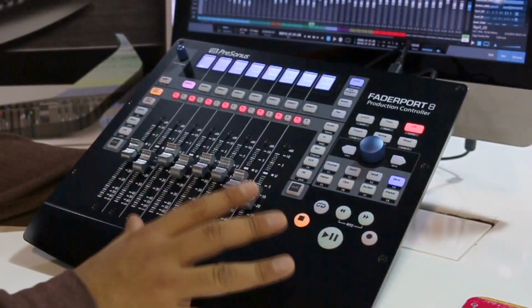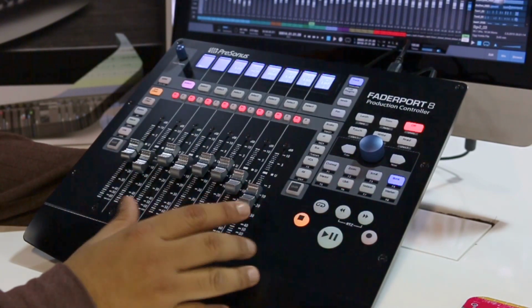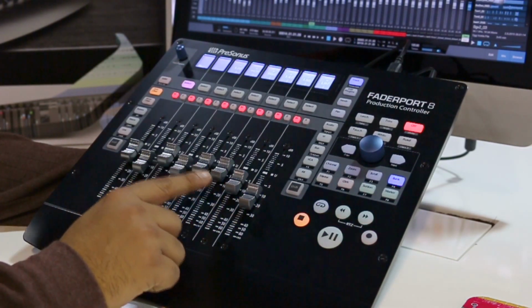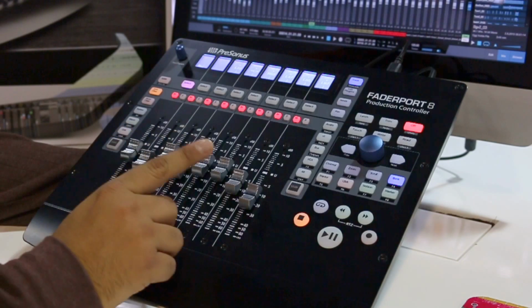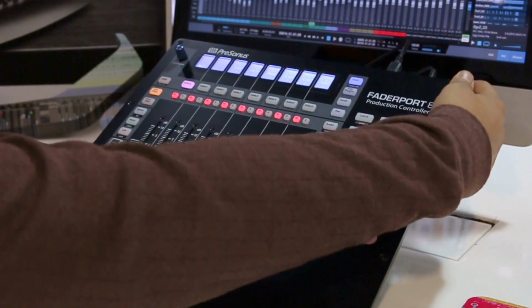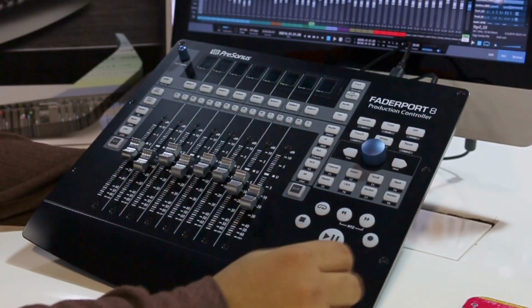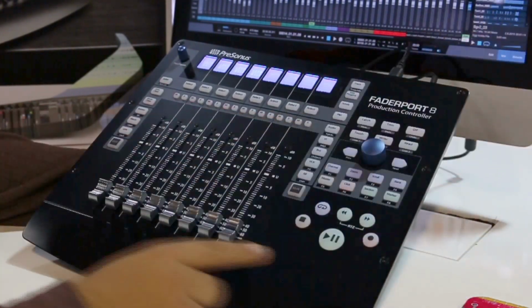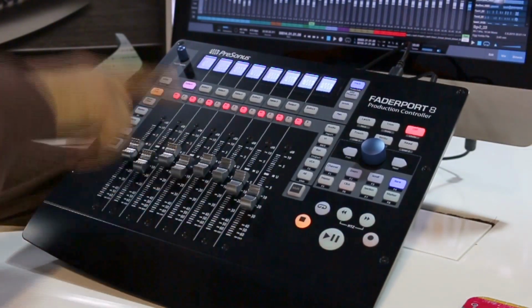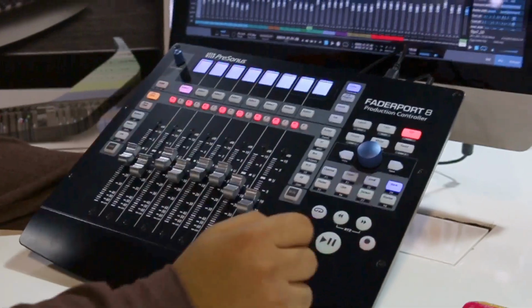One of the most super cool functions I like about the Faderport 8 is that it has the automated faders, and it moves automatically as per the software opens up. When you switch it off and when you switch it on again, it goes to reset mode, and as soon as you hook it up with Studio One, it goes back to the same settings.